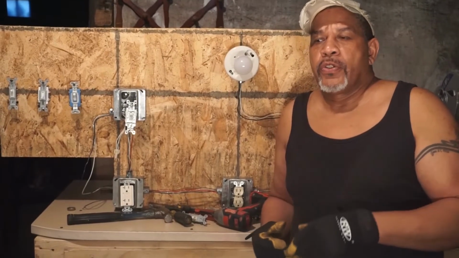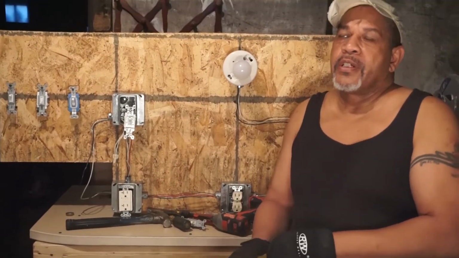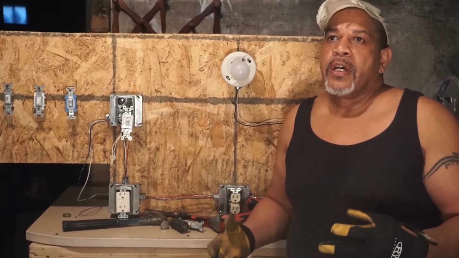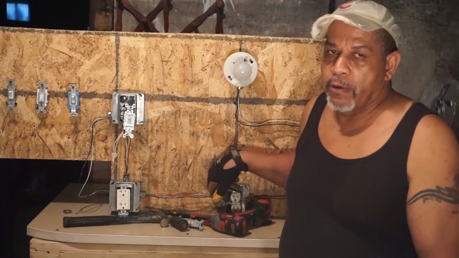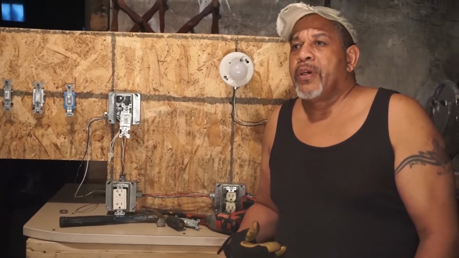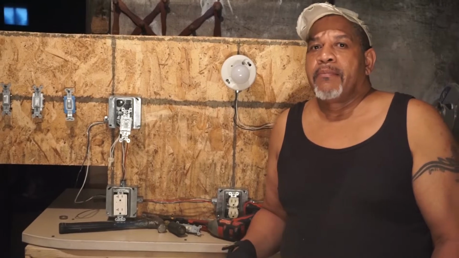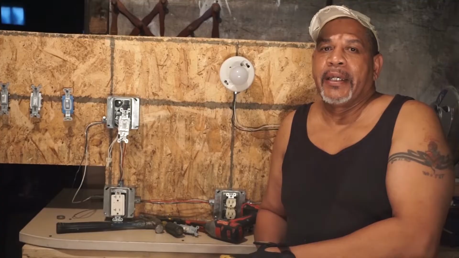There's always been a discrepancy. Some would say that on a 20 amp service you can run anywhere from 10 to 12 receptacles. Me in particular, I do not like to go more than 8 or 9 at most on a 20 amp. On a 15 amp, you can go 8 to 10, as they would say.